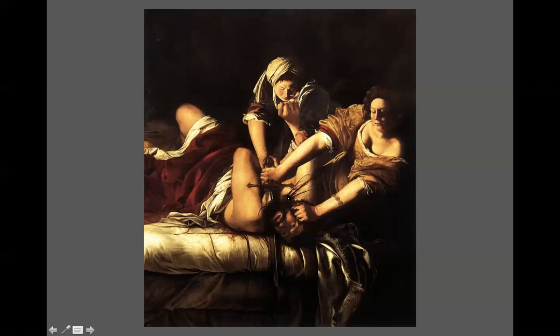And the center of the painting, literally, is the beheading of Holofernes, right? That's dead on the central axis of the painting. And that's also a very common compositional device. Artists will place the central element of the narrative on the center axis of the painting. Not always, but that's very common.